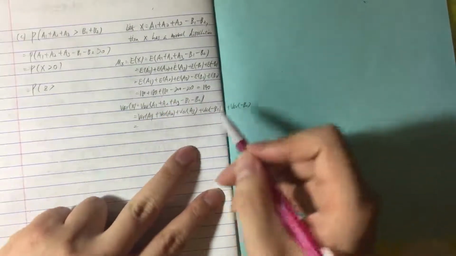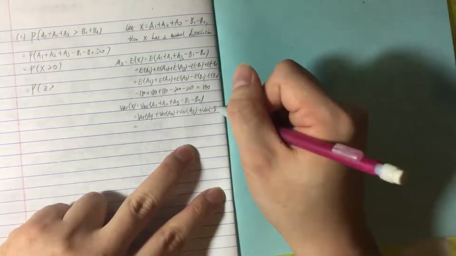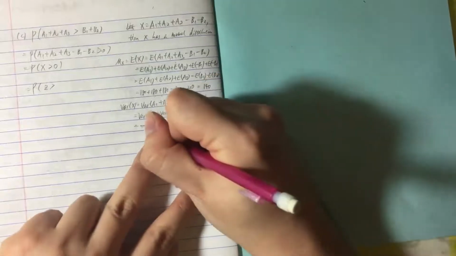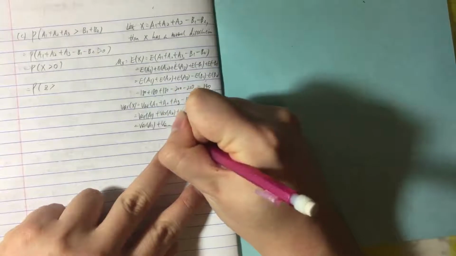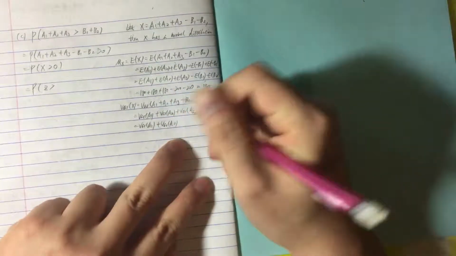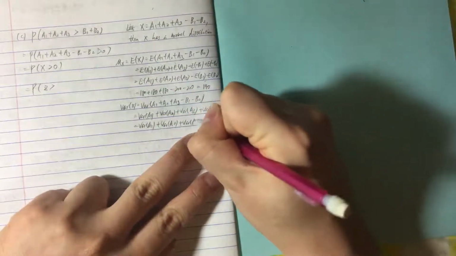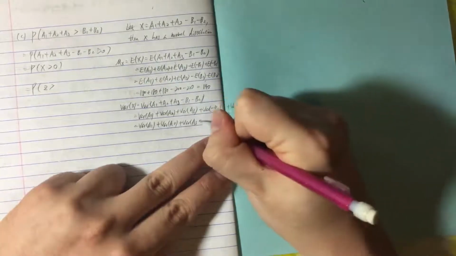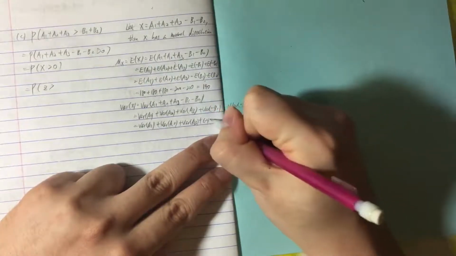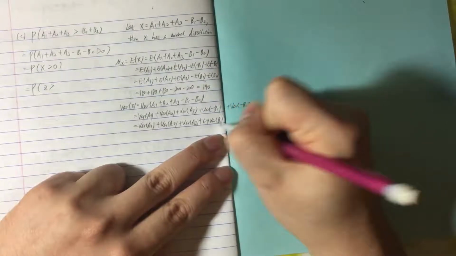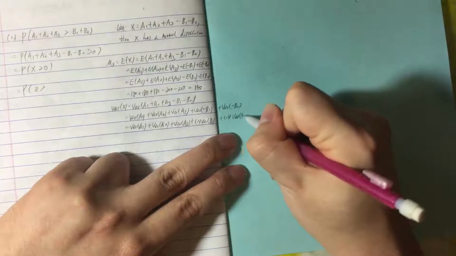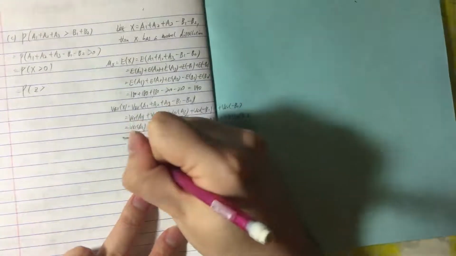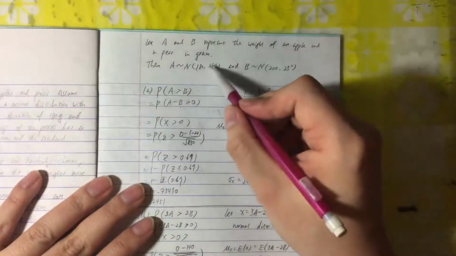Then pull out coefficients. When I pull out a coefficient, I must square the coefficient. I get variance of a1 plus variance of a2 plus variance of a3 plus negative 1 squared times variance of b1 plus negative 1 squared times variance of b2. For the apples, variance is 15 squared.